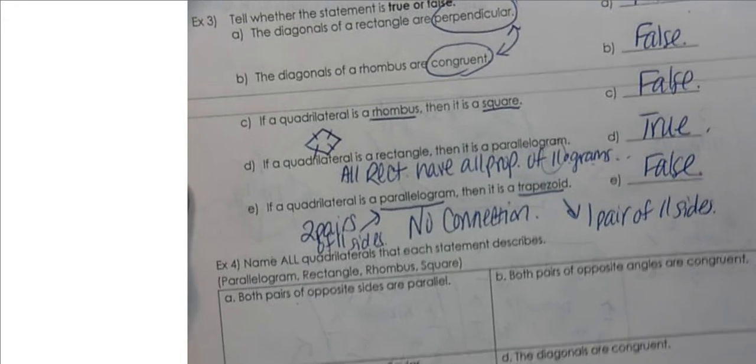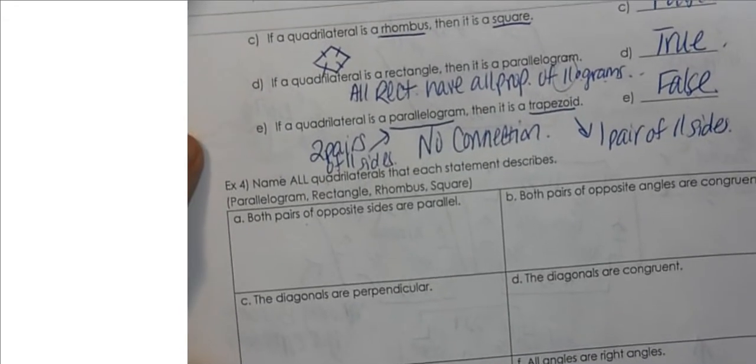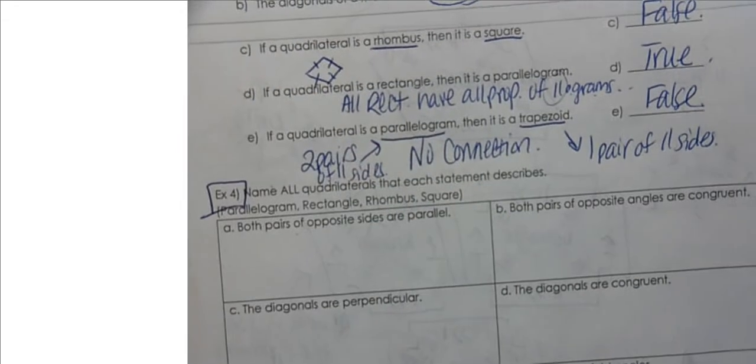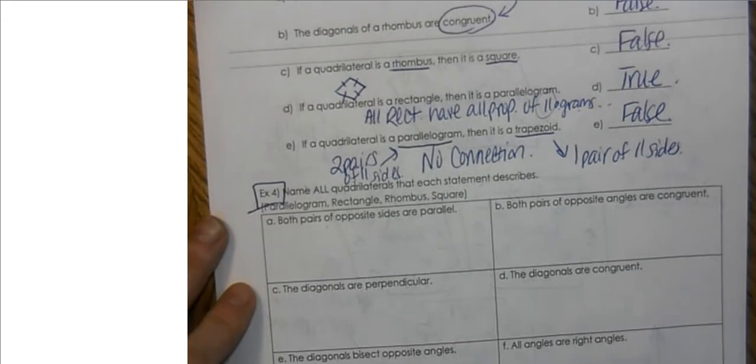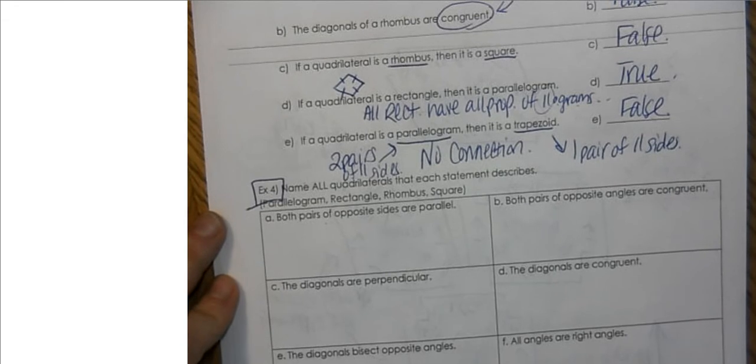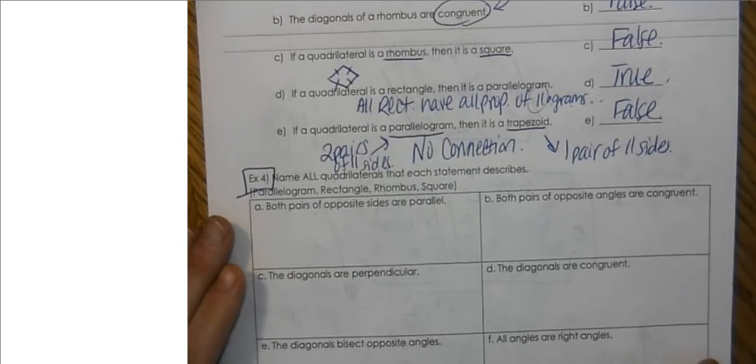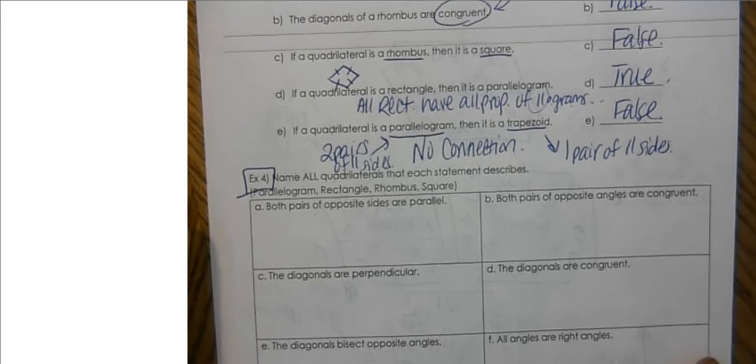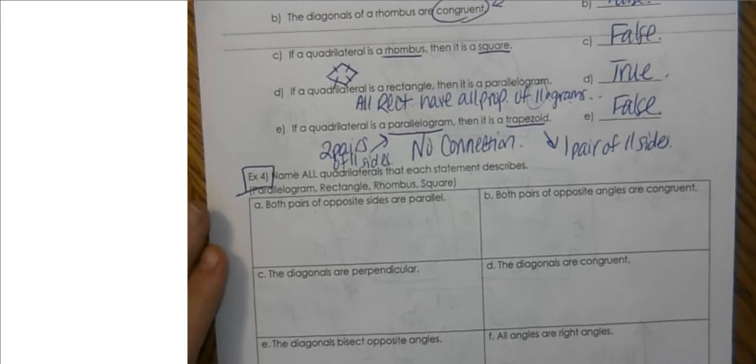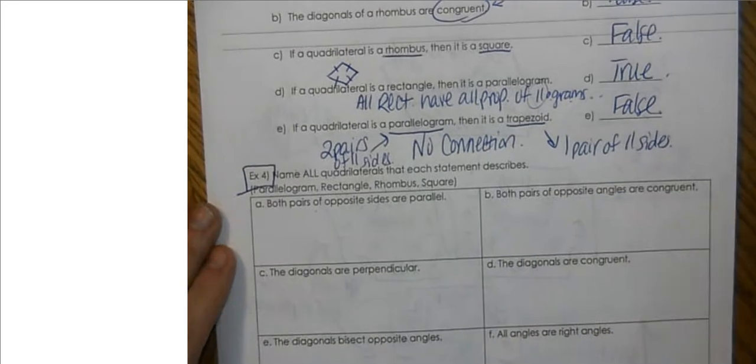Let's go ahead and look at example number 4. What I would like you guys to please do is go ahead and try example number 4 on your own. In this problem, we want to name all of the quadrilaterals that each statement describes: parallelogram, rectangle, rhombus, and square. So name all of the quadrilaterals that the statement describes.